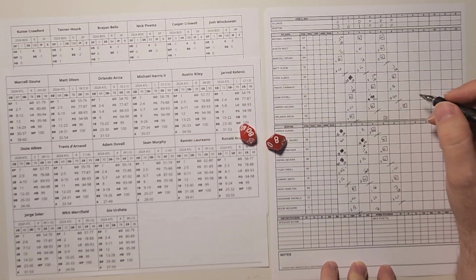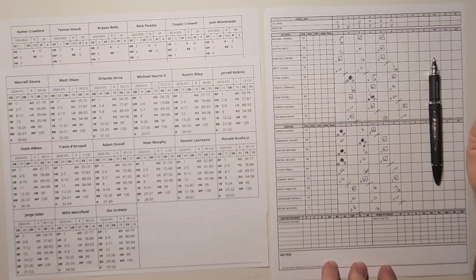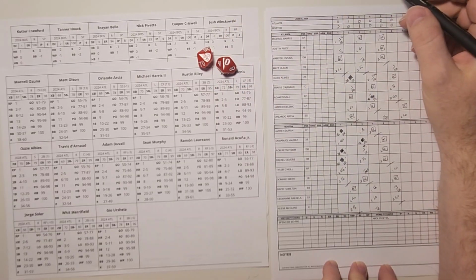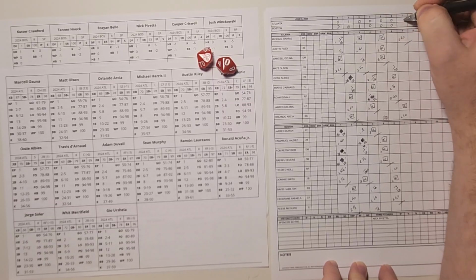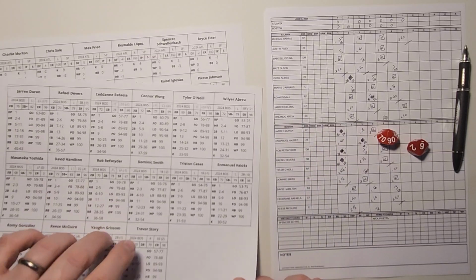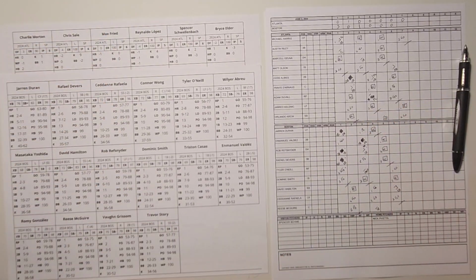Orlando Arcia, 88, will be a line out, so he gets a hold of it, but hits it right to an infielder. And a 90 for Mike Harris. That will be another line out as he hits it hard to the outfield, but can't find the grass. And that's a 1-2-3 inning for Pivetta in the 7th. Go to the bottom of the 7th for Boston. It'll be Reese McGuire, the catcher, and then back to the top of the order.